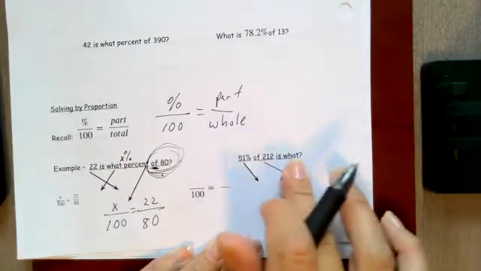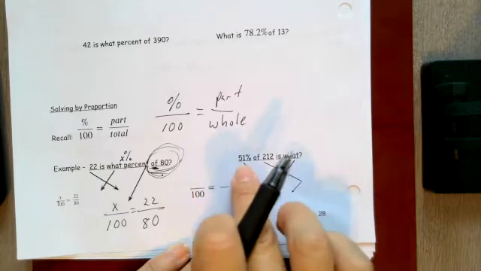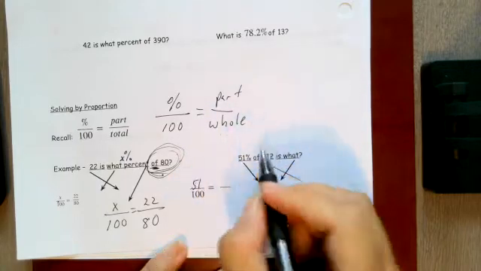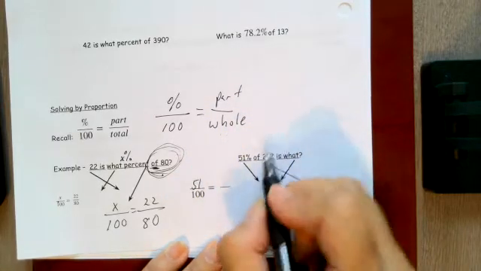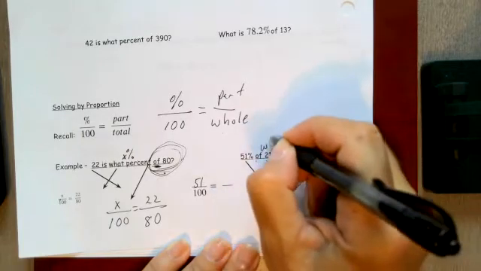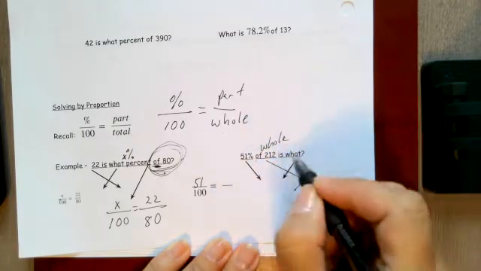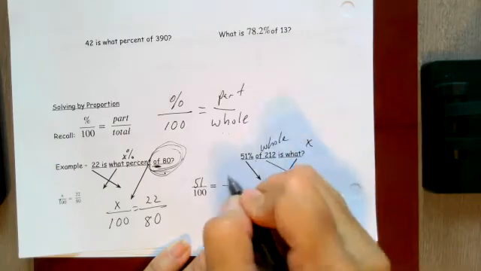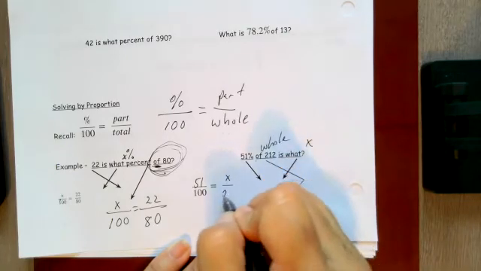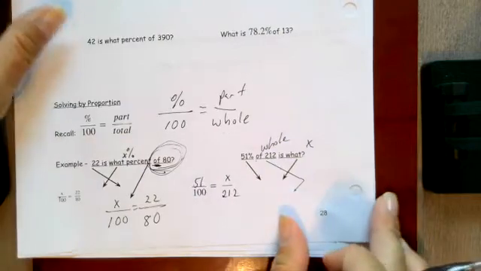So let's try this again over here. 50. So now I have the percent. I know it's just 50. Don't write the percent symbol, just drop it. Of 200. That means that's my whole. Is what? I don't know. So it's going to be x over 200.